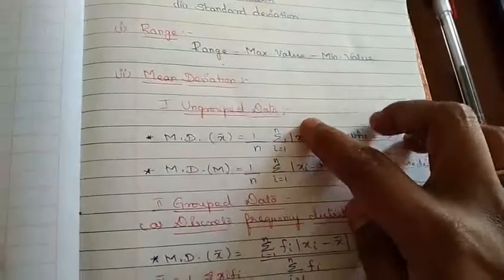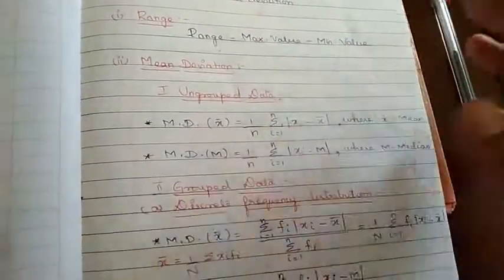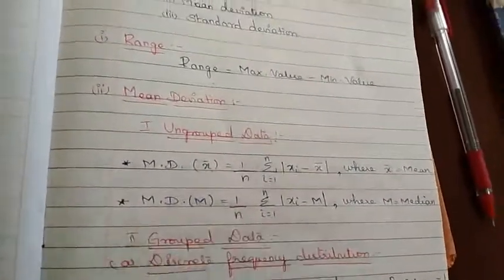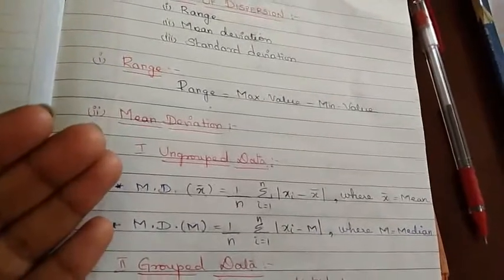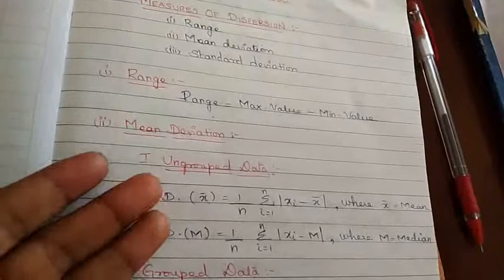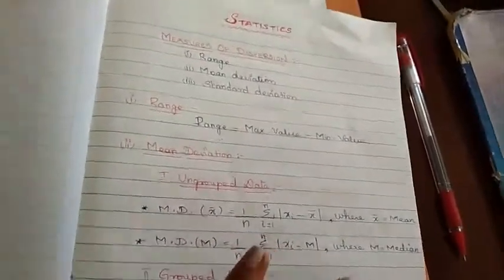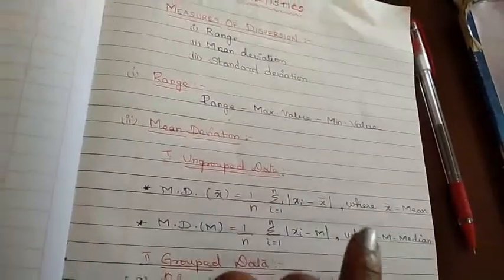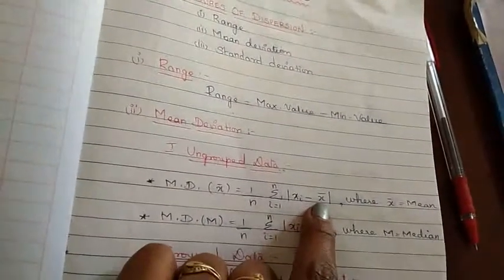So what is the formula for ungrouped data? Ungrouped data means only x values will be given. For this we should know how to find the mean and the median. How will we find the mean for ungrouped data? Summation x by n, we know that very well, right? So first we have to find x bar, the mean.